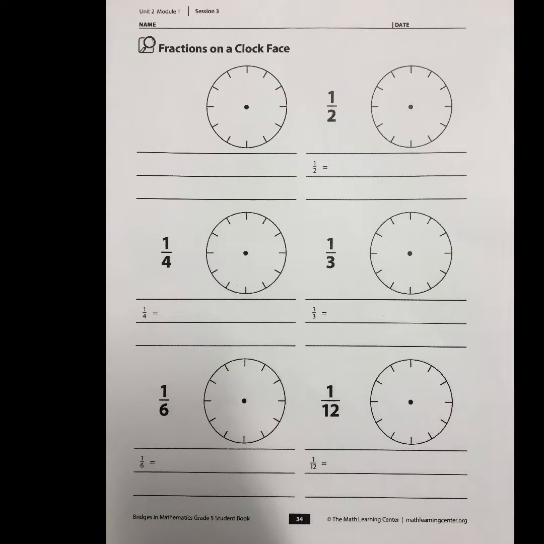Okay, so now let's talk clock fractions. Turn to page 34 of your student book. In your student book, you will notice there are 6 different clock faces. Next to 5 of them, there are fractions. We're going to discuss these.